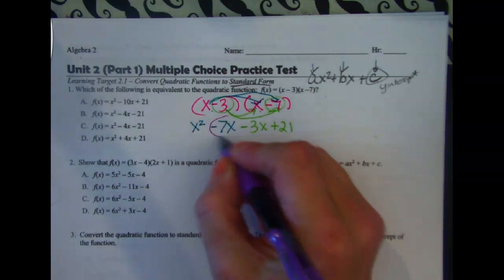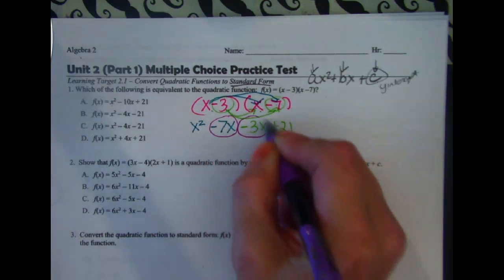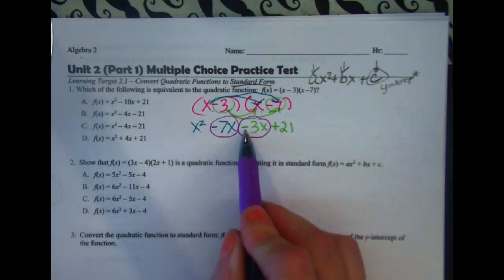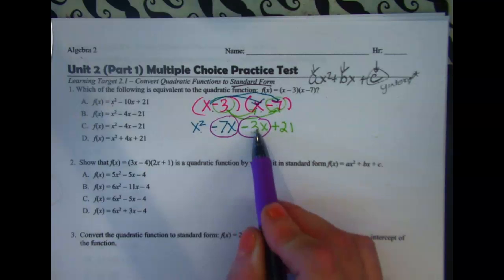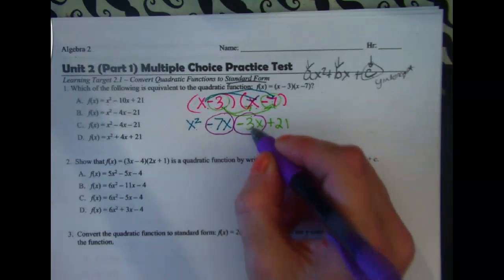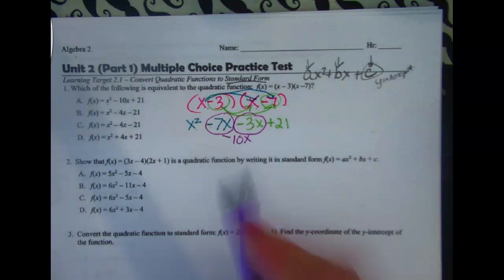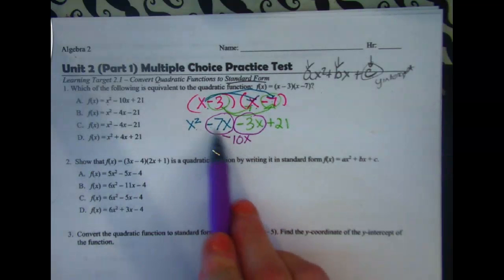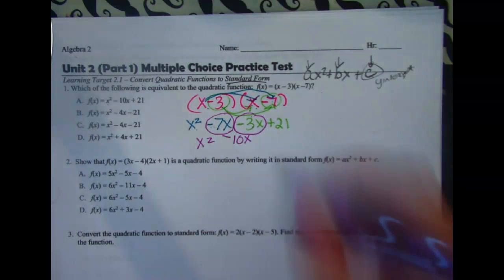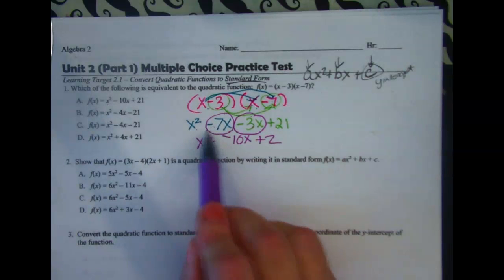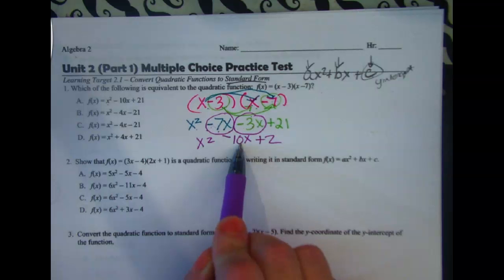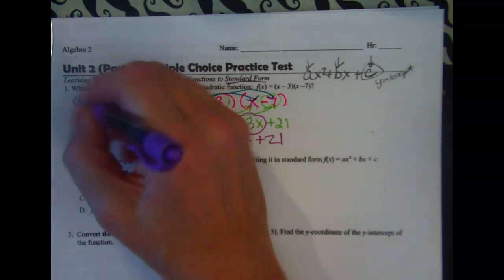Usually it's the 2 terms in the middle that are alike, and we have to be careful. If we take a -7 plus a -3, 7, 8, 9, 10, so that should give us -10x. Do not get confused on there. Sometimes I have people just add them together and make it positive. You have to be very careful. So if you put in -7 plus -3 in your calculator. So we just pick the one that matches it. And if you notice, that would be A.